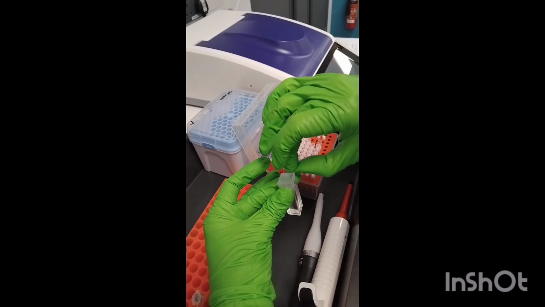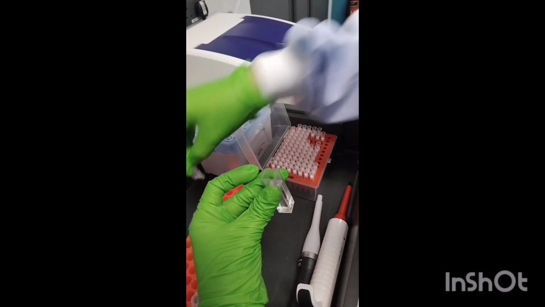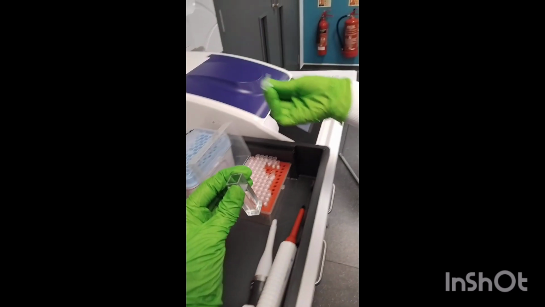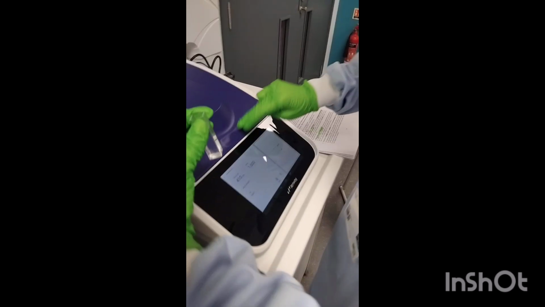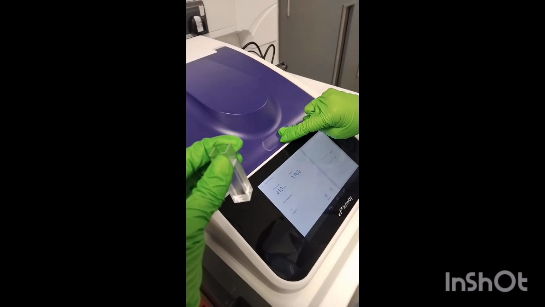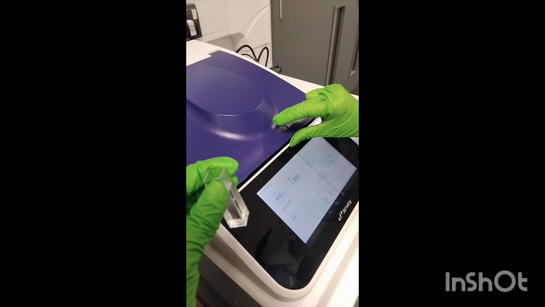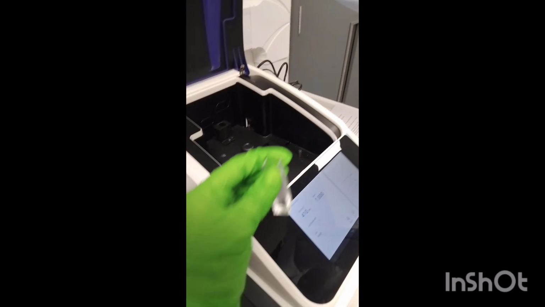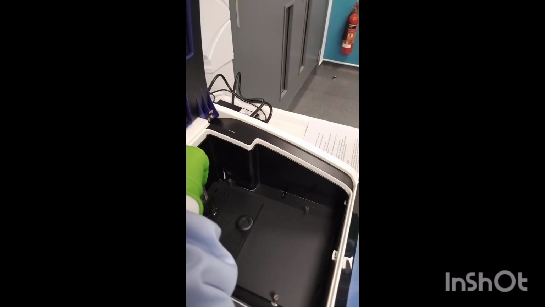Take your cuvette to the spectrophotometer. To open it, you will hear a click. Soft touch, open. Place your cuvette in the spectrophotometer.